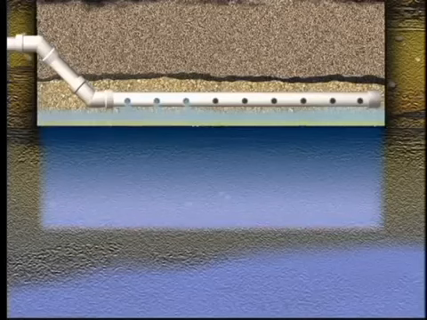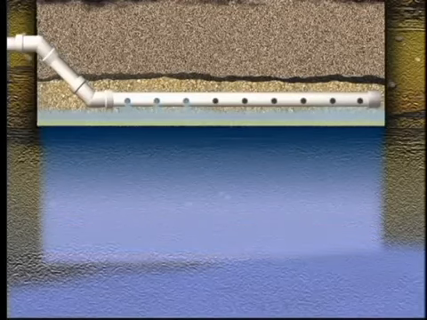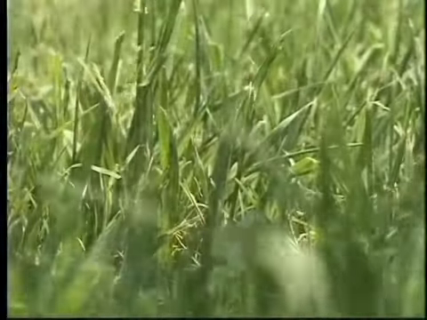Microbes in the soil feed on the waste, nutrients, and pathogens remaining in the wastewater. Grass growing on the soil surface then utilizes that water. This is not a good option for soils with high clay content.